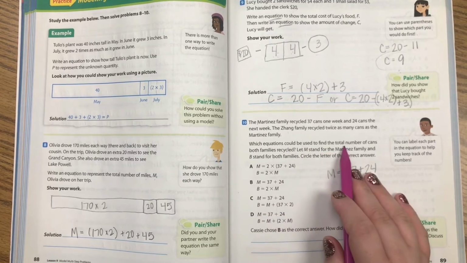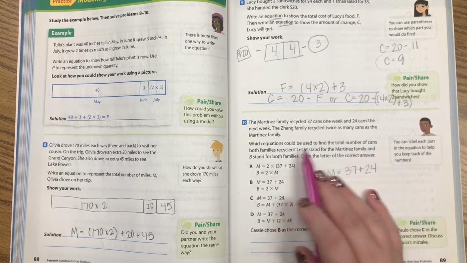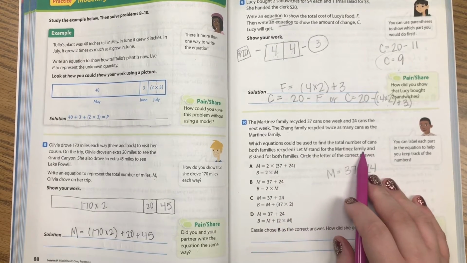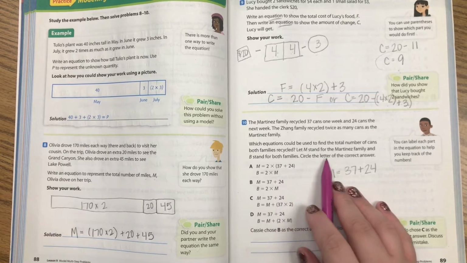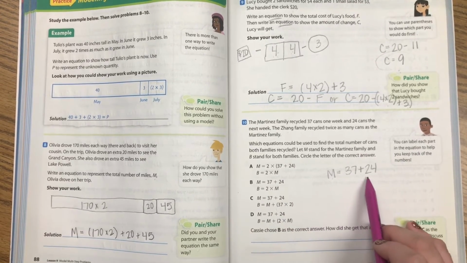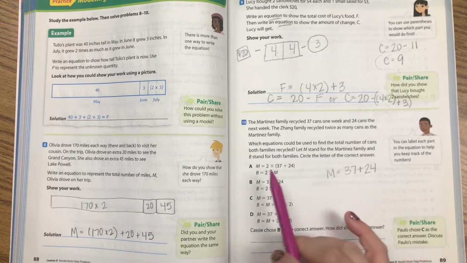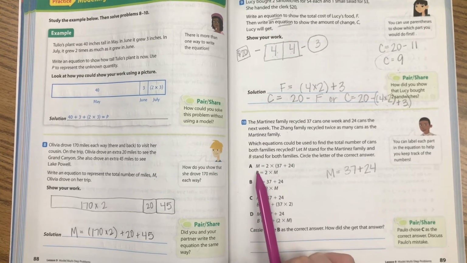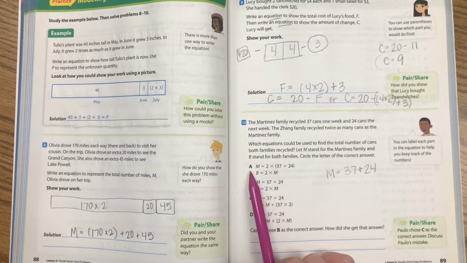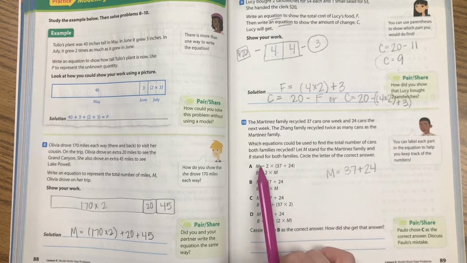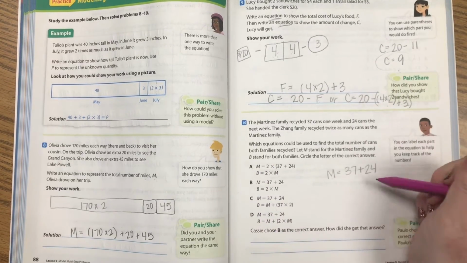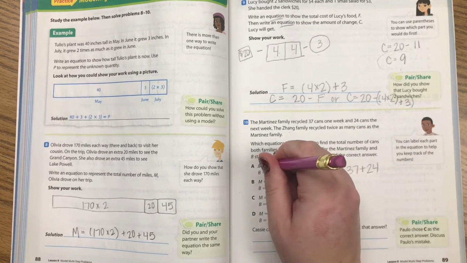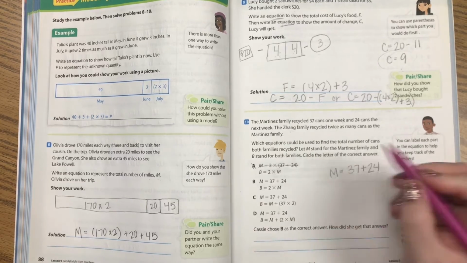Now, which equations could represent the total number of cans both families recycled? Let M stand for the Martinez family and B stand for both families. So I just found the Martinez family's total. Let's go ahead and check through here and see which answers I can get rid of. So M for Martinez, in this situation, they multiplied this by 2 for the Martinez family. But we don't want to multiply it by 2. The Zhang family did twice as much. So I'm going to mark that out. I know A is not correct.